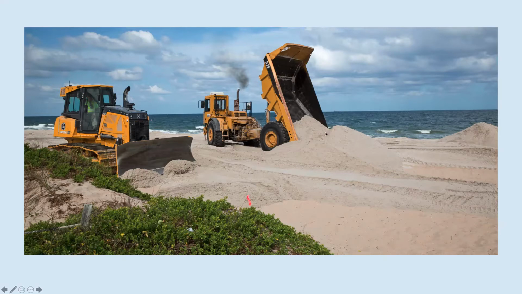The problem with beach nourishment is that it's a temporary solution because the longshore drift and coastal erosion will continue to happen. So you have to continue the beach nourishment. So it becomes very expensive. It disturbs the biodiversity of the fauna that lives in that sand. And so it's not a perfect solution.